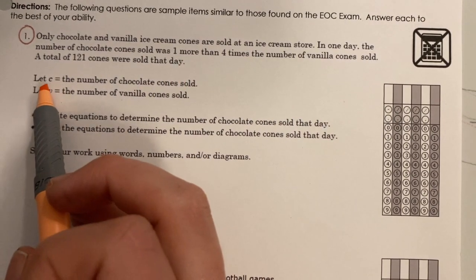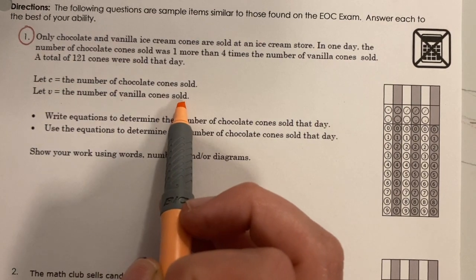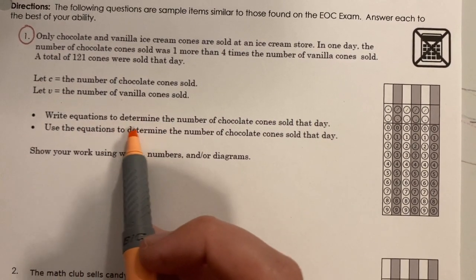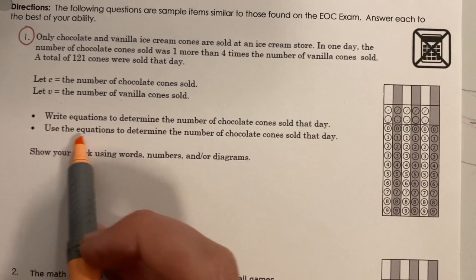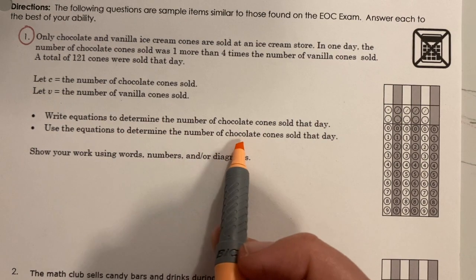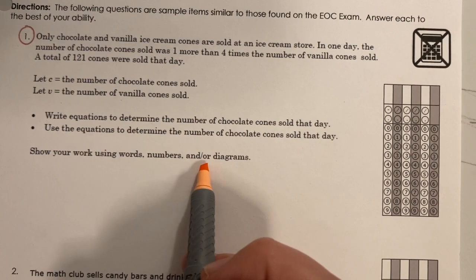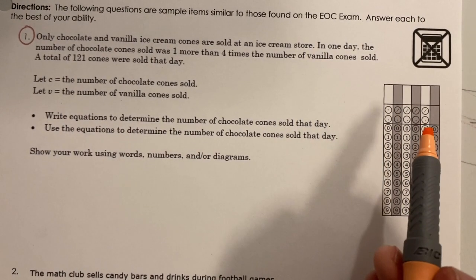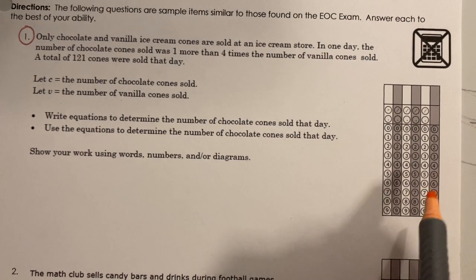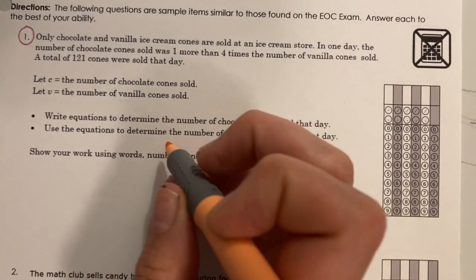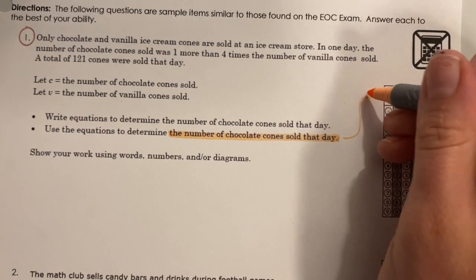Let C equal the number of chocolate cones sold. Let V equal the number of vanilla cones sold. Write equations to determine the number of chocolate cones sold that day. Use the equations to determine the number of chocolate cones sold that day. Show your work using words, numbers, and/or diagrams. This is a grid answer, so we would have to type in our answer of the number of chocolate cones sold that day. So that's what needs to be put here.